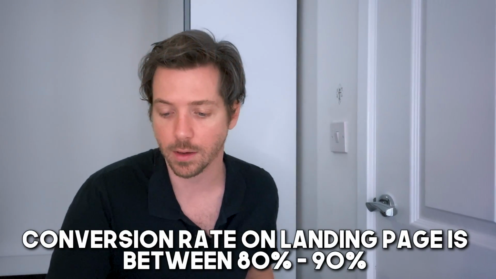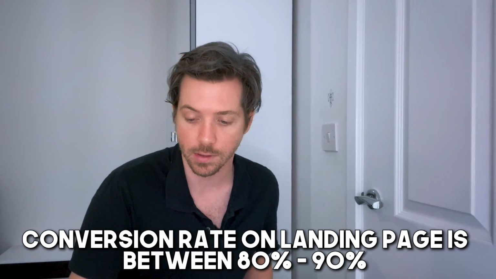You can see our stats back this up. Typically, our conversion rate on our landing page is between 80 to 90%. And most people can't say that because they try to do this template method that you've just seen here.